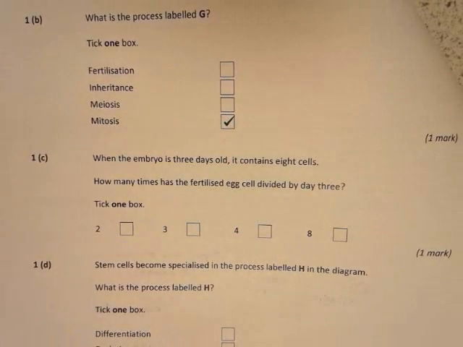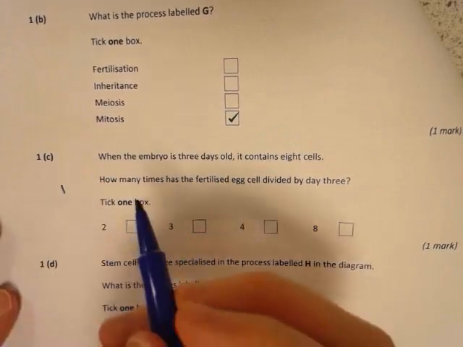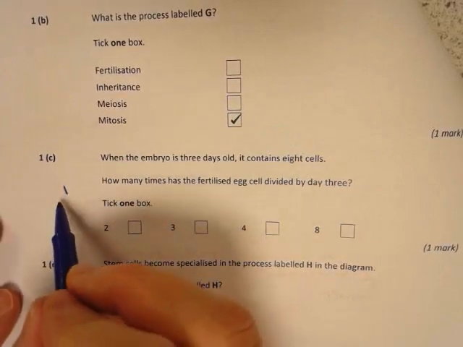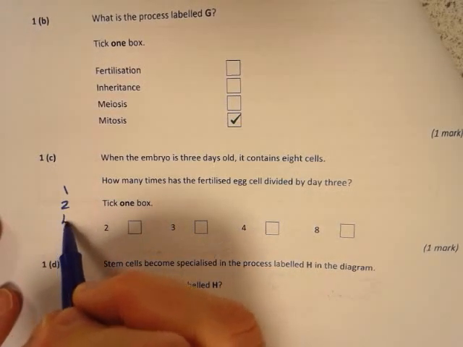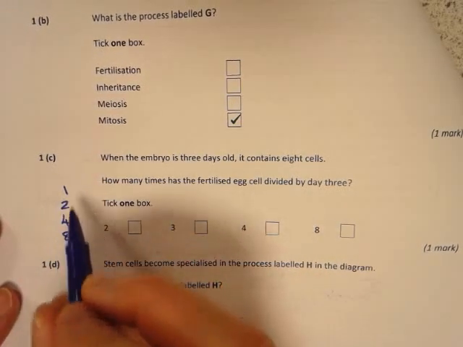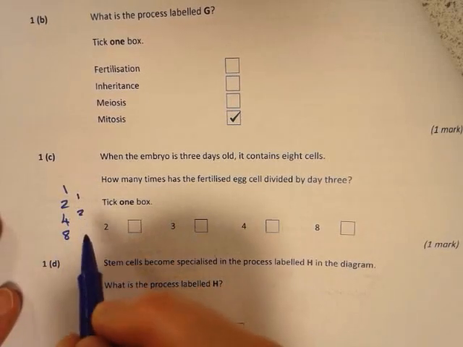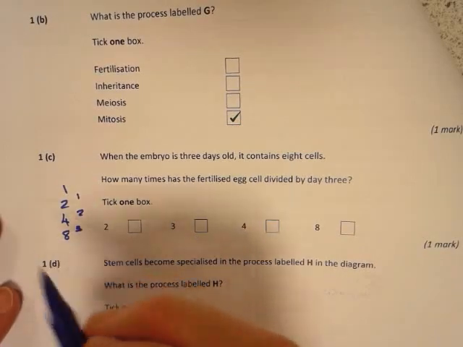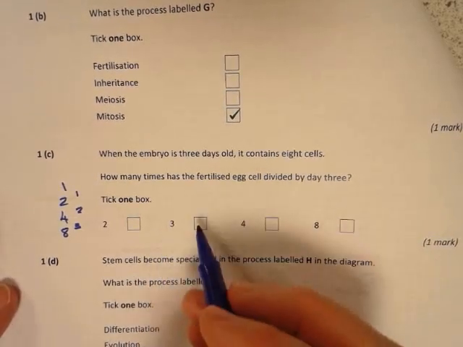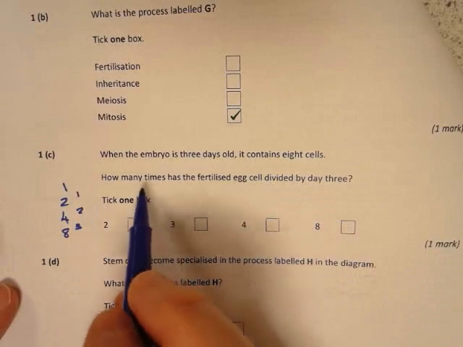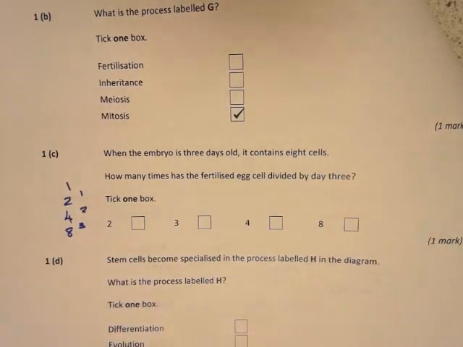A 3-day-old embryo. Okay, so the way I worked this out was I just made a couple of notes to the side of the question. I just said, okay, so we started off with 1 cell, then it divides to make 2, then 2 are able to divide to make 4, and then 4 are able to divide to make 8, so it doubles each time. So we've got 1 division happening there, the 2nd division happening there, the 3rd division happening there. So the answer would be 3 because it's divided 3 times. It asks for how many times.